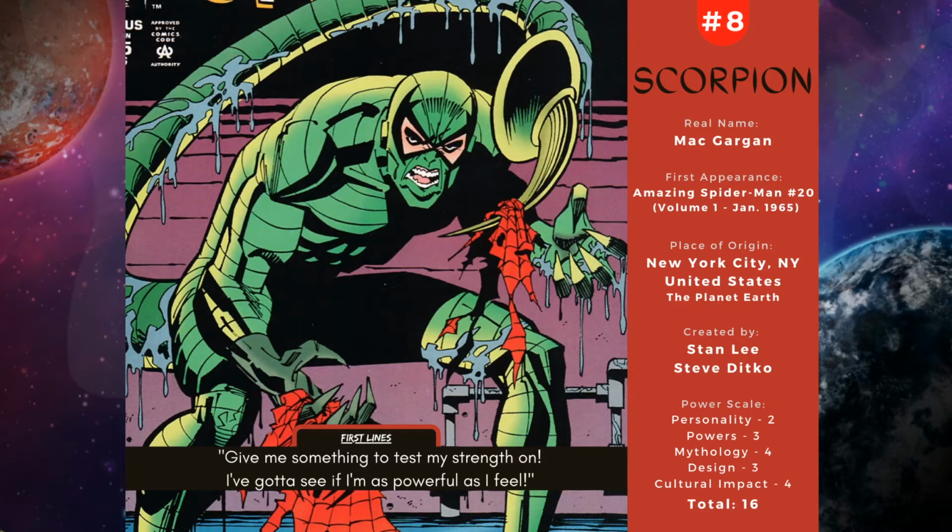Design is a 3. Again, we have to kind of balance out some of the clunkier renditions of his costume with the sleeker look that he's gotten more recently. And that ends up at a 3.